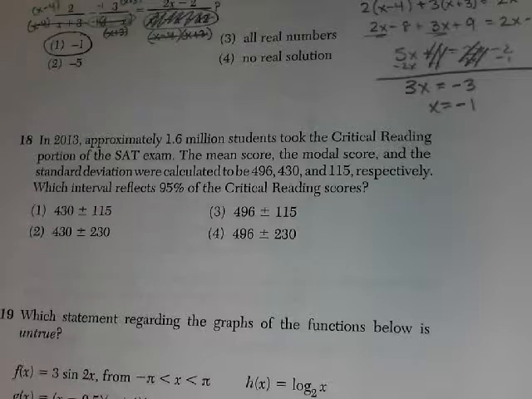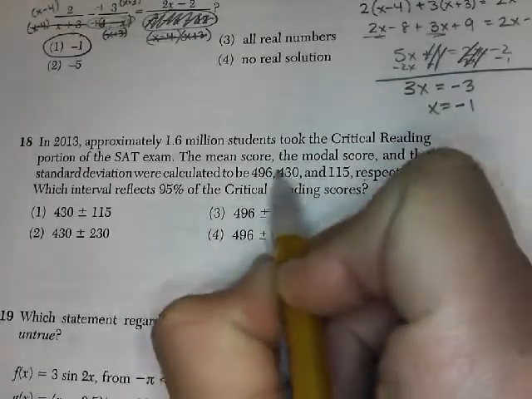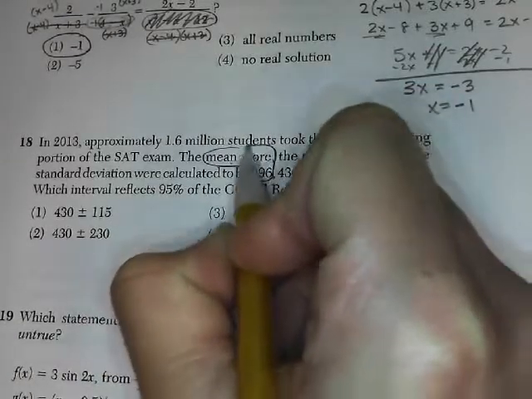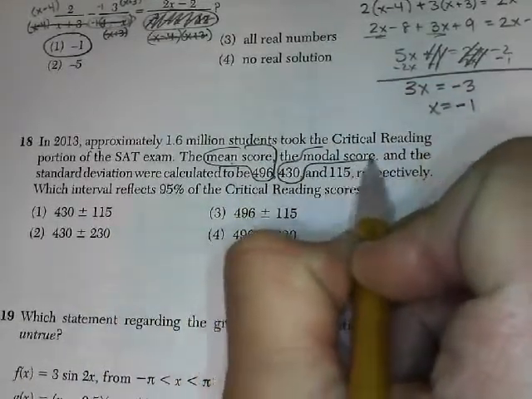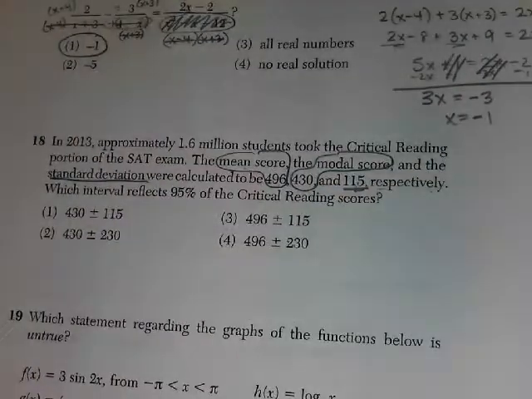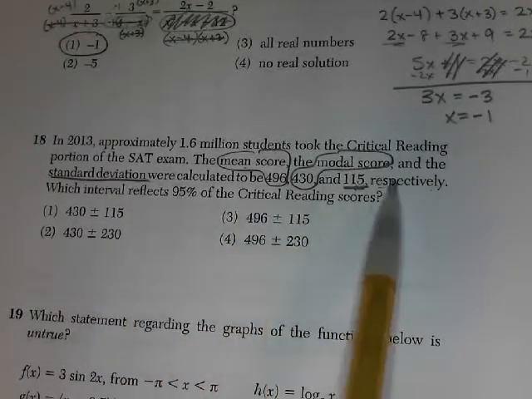In 2013, 1.6 million students took an SAT exam. The mean, the mode, and the standard deviation were calculated to be 496, 430, and 115 respectively. That means mean was 496, mode was 430, and this is our standard deviation. Okay, so the order they list the numbers in is the same as the order they listed the titles in, which is why they use that word respectively.